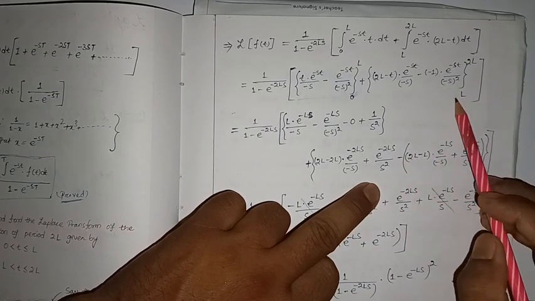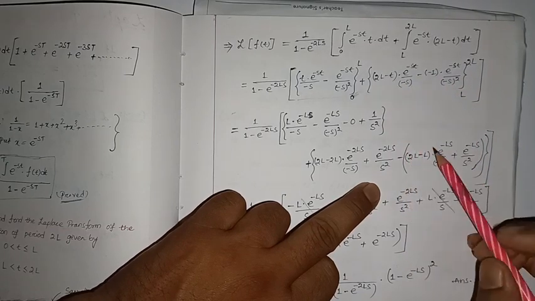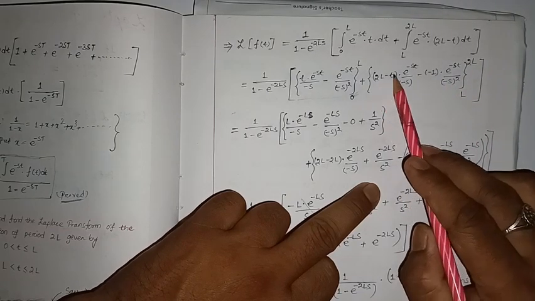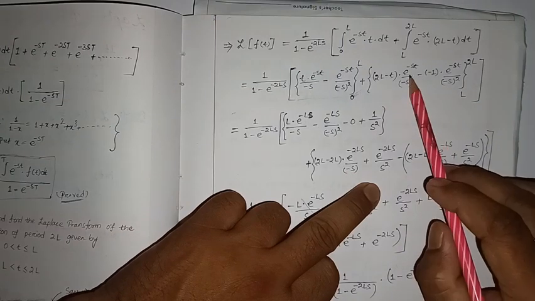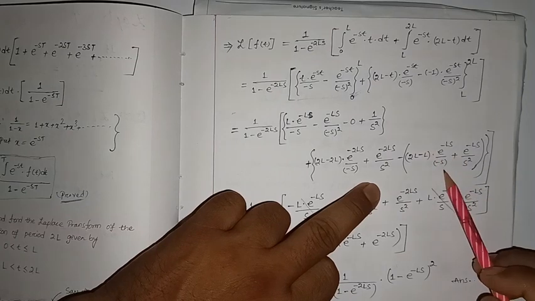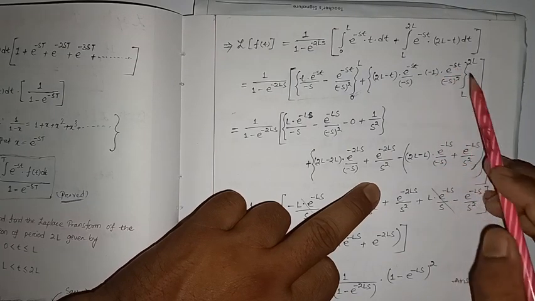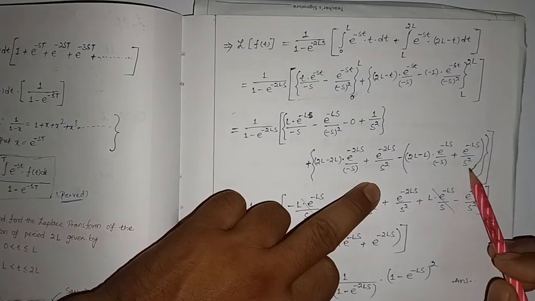Then minus, we have to put L for these two terms. L we have to put over here, that means minus, 2L minus L, into e to the power minus Ls by minus s is there. This is minus minus, will be plus e to the power minus Ls by s square is there. Okay.